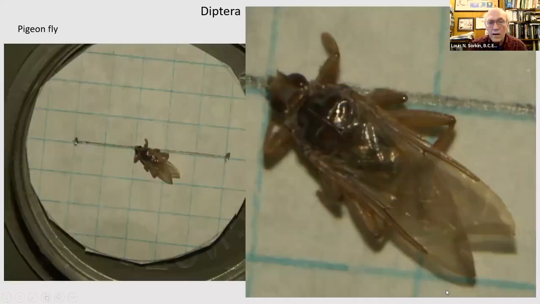Eggs and larva and pupa of a deer fly. Pigeon fly, this is a hippoboscid fly. Sometimes these will bite people. They'll be in the nest area of the pigeons and fly in the windows. And I had this happen in one case.